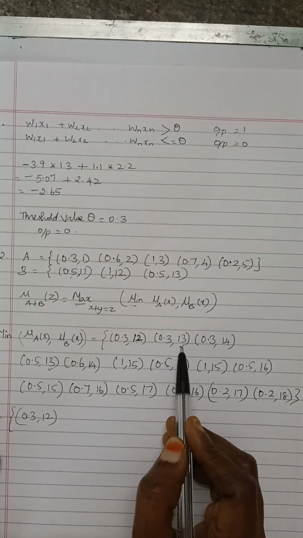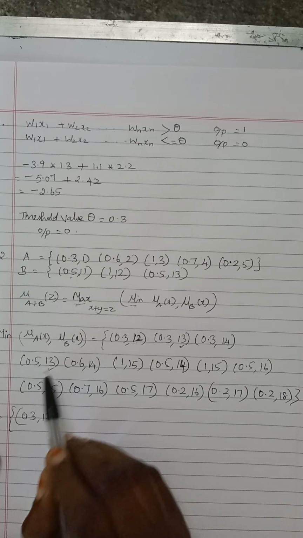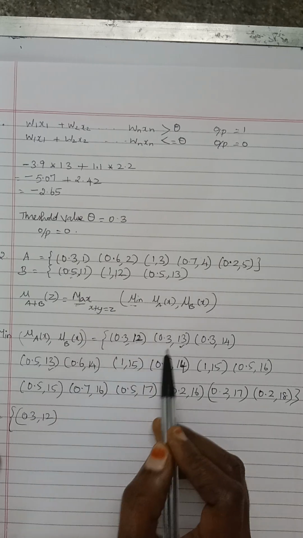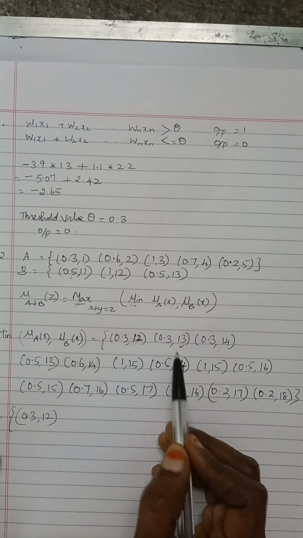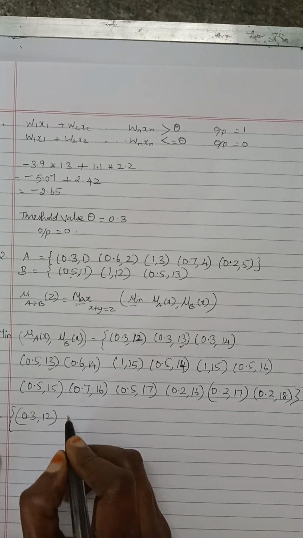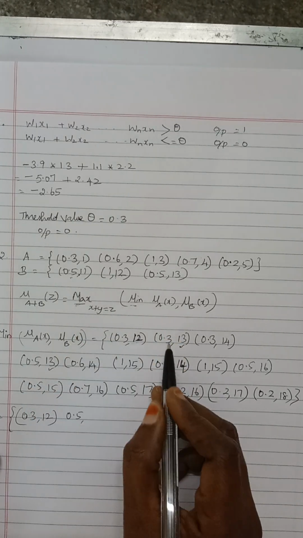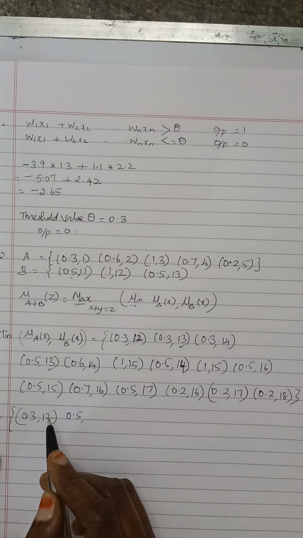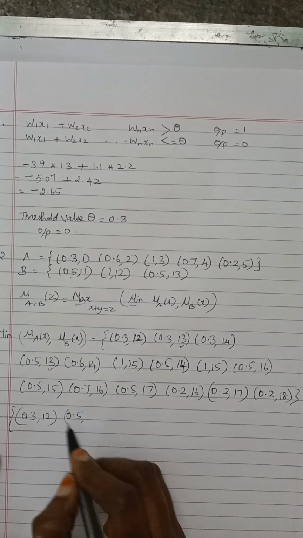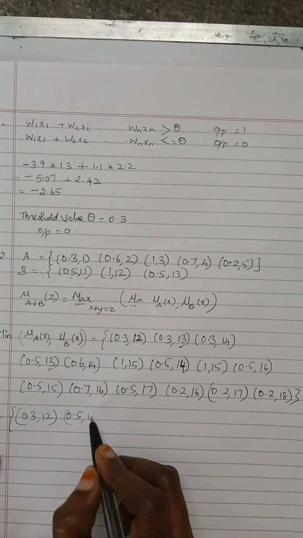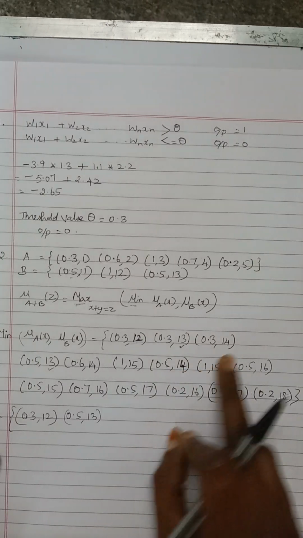So next, if we have the same value for the integer value, it means we have to compare the fuzzy values and find the maximum value. So here 0.3 and here 0.5. So the value will be 0.5. Maximum is 0.5. So next we have to take the maximum. So here 0.3 and 0.5. So you take the maximum value, that is 0.5. So 0.5 comma 13.